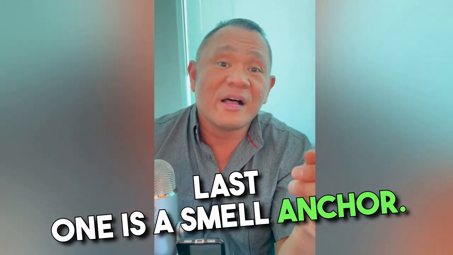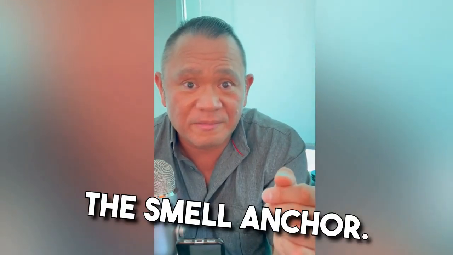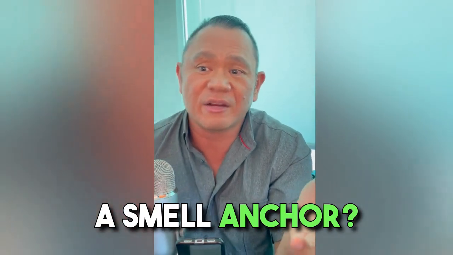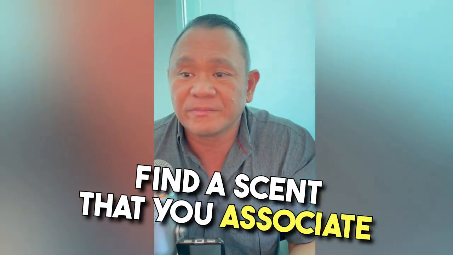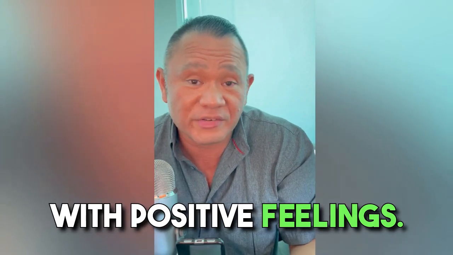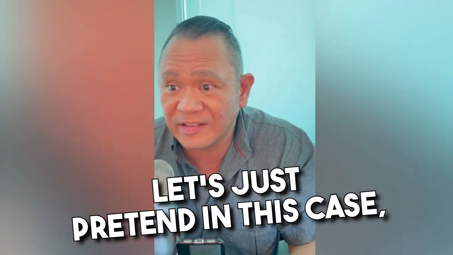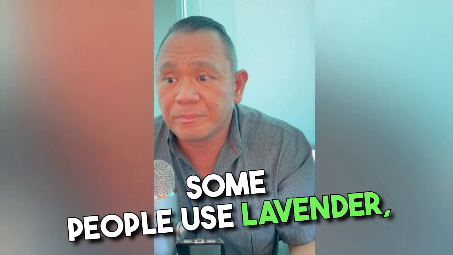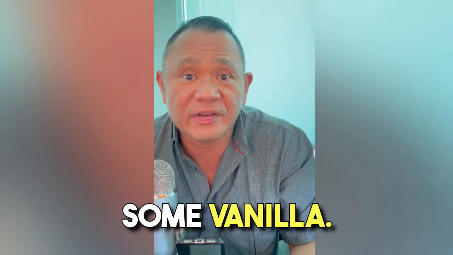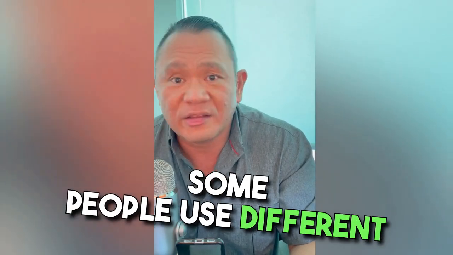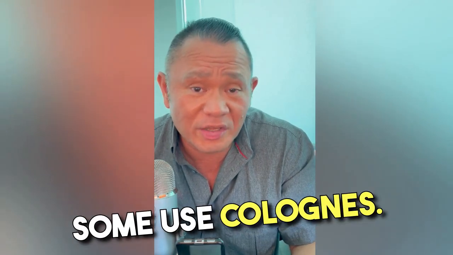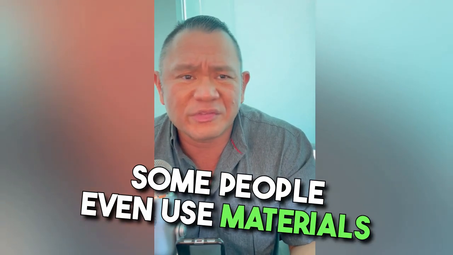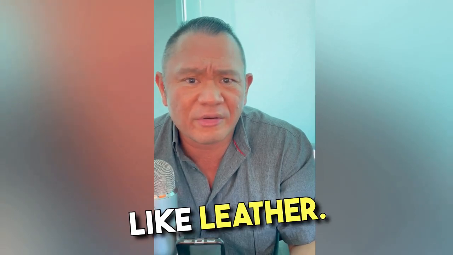Last one is the smell anchor. So how do you use a smell anchor? Find a scent that you associate with positive feelings. Let's just pretend in this case, calmness. Some people use lavender, some vanilla. Some people use different fruits and vegetables. Some use colognes. Some people even use materials like leather.